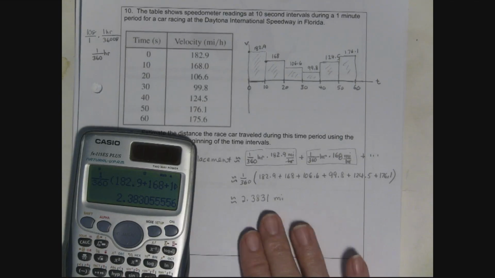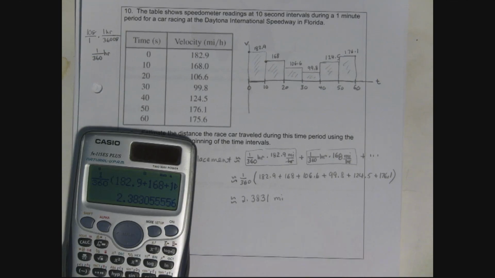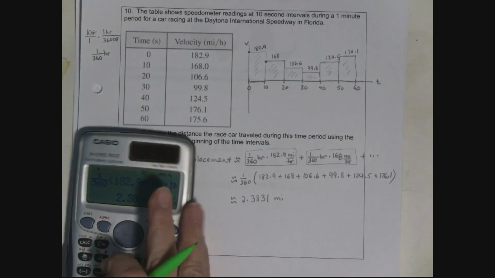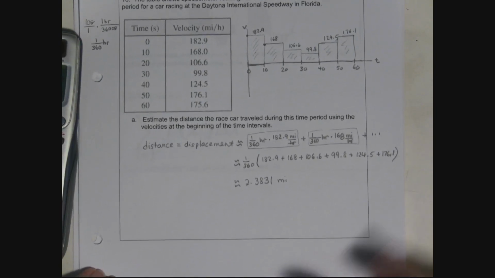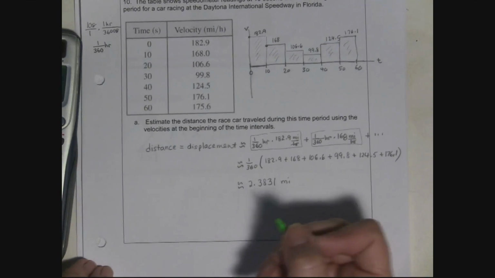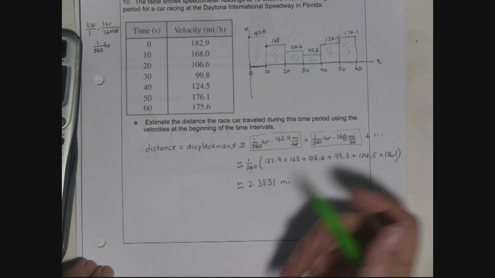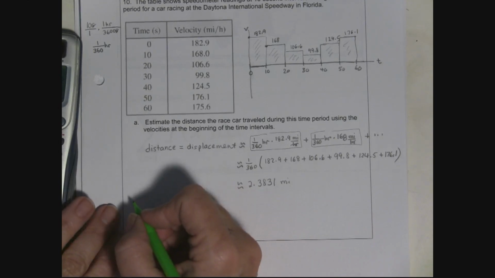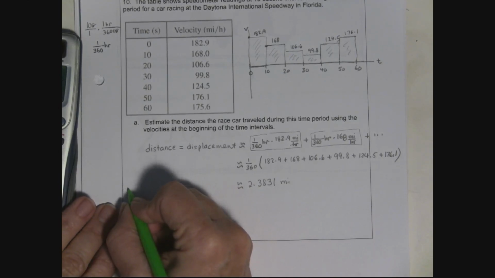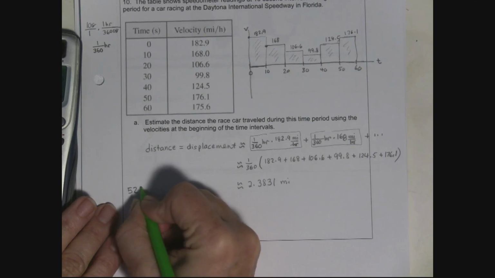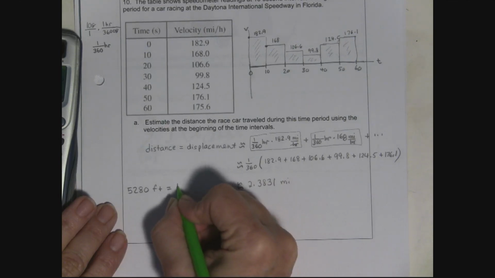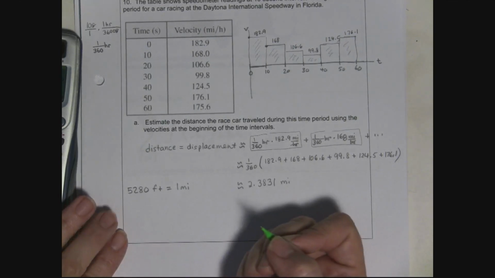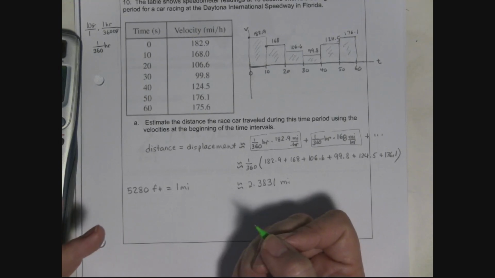I do want to show you how to turn this into feet. The reason I want to show you how to turn it into feet is because I know that there's a problem on the lab that asks you to do that. So you could do the problem just like what we just did here. And then if you wanted to turn this into feet, we know that 5,280 feet equal 1 mile. I know that they didn't ask you to do this on this problem, but I want to show you how to do it.